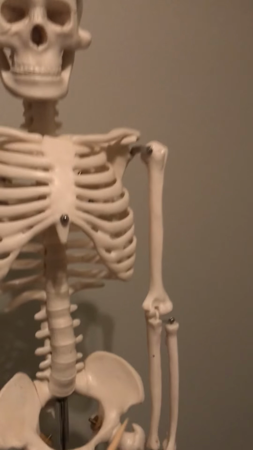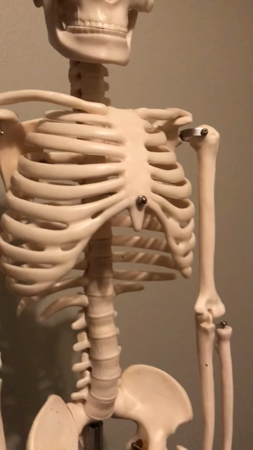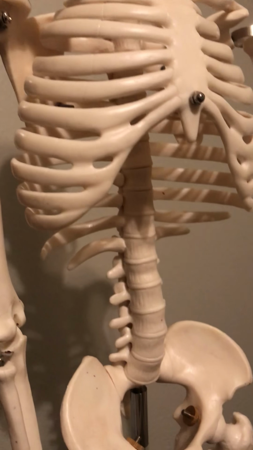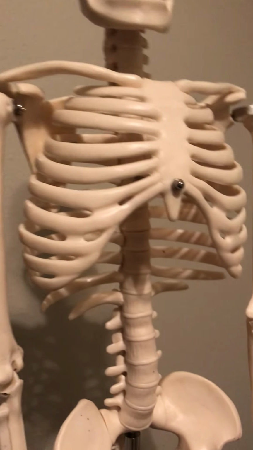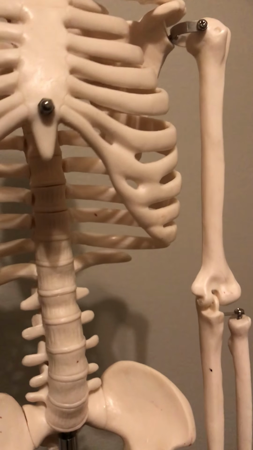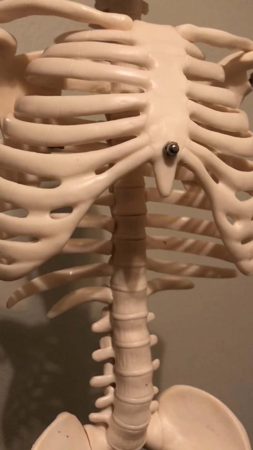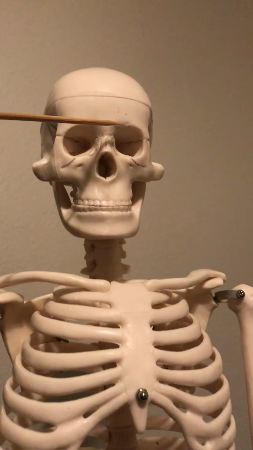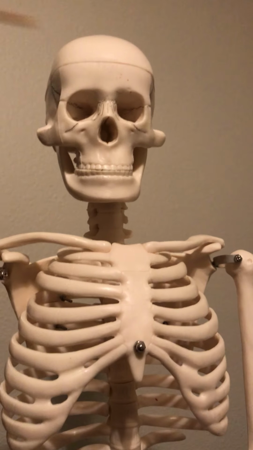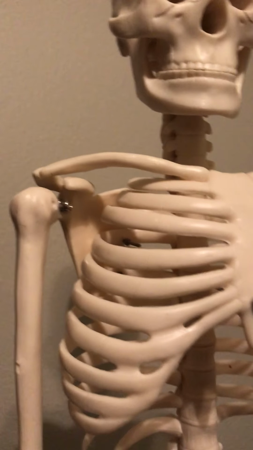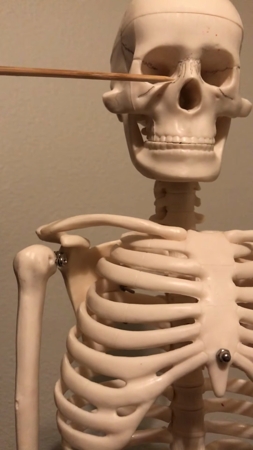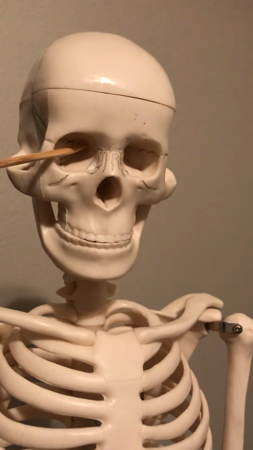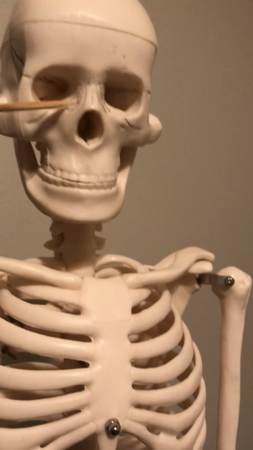So let's begin with the axial skeleton, starting with the anterior skull. So we'll go first with the nasal bone. That is right here. Second is the ethmoid bone, which is pretty much inside the eye socket, right in this area right here.